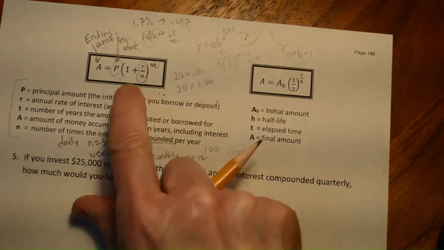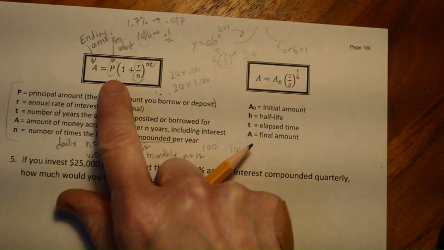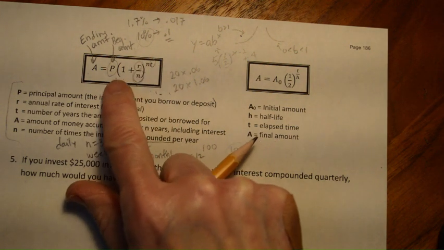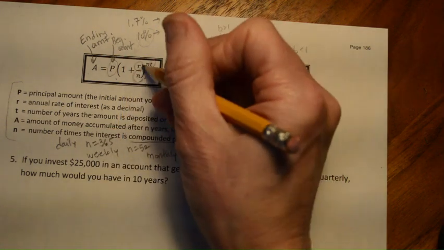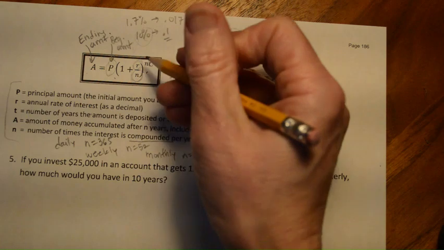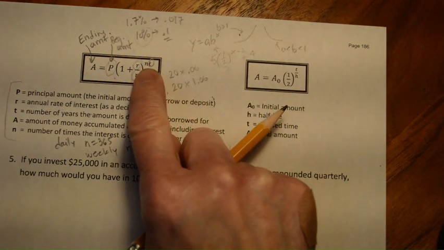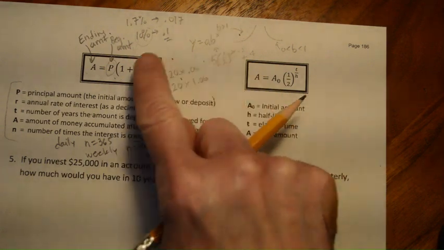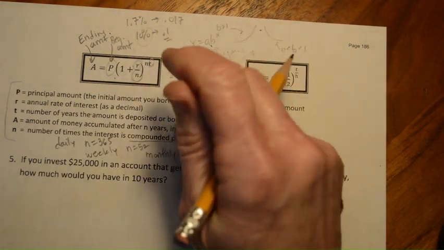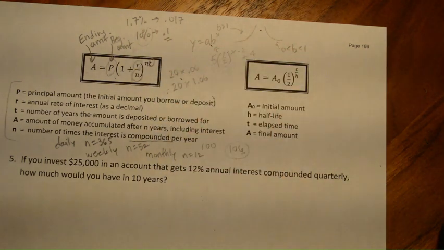So that's the function of that 1: it says I keep all of my principal plus I add this interest onto it. That's why we have the 1 in there. And then again, the time is how many years I'm doing this, and the n is how many times during the t years, let's say it's 5 years, am I applying interest to it?